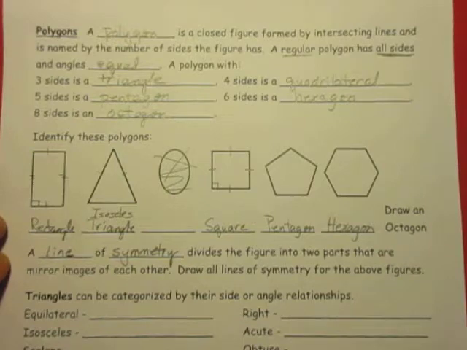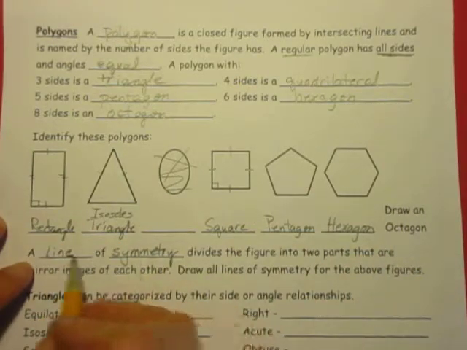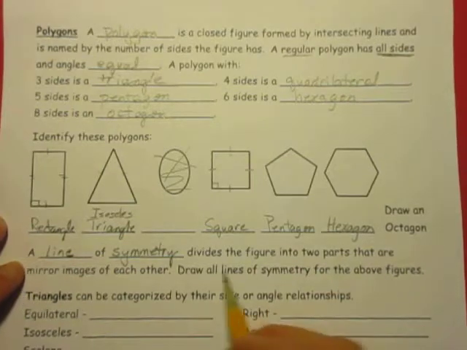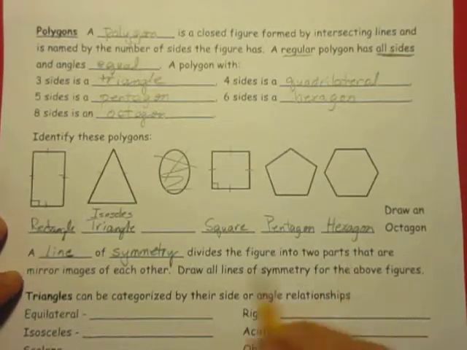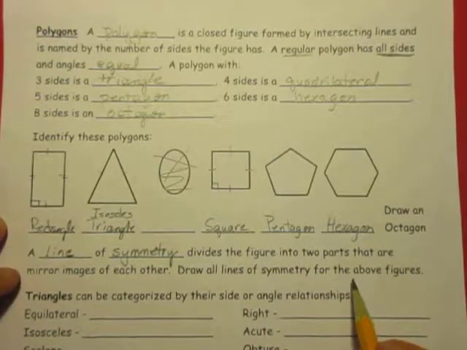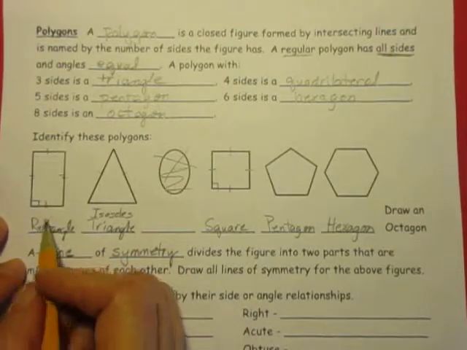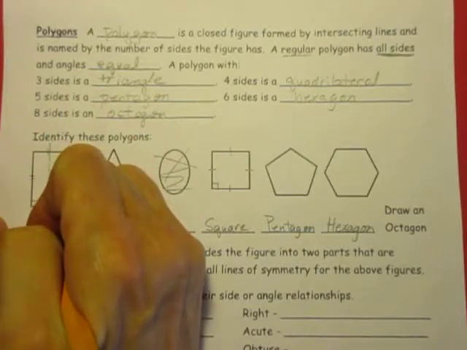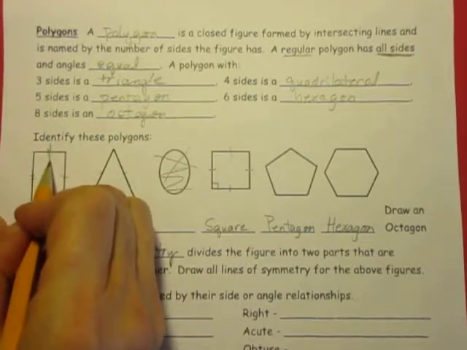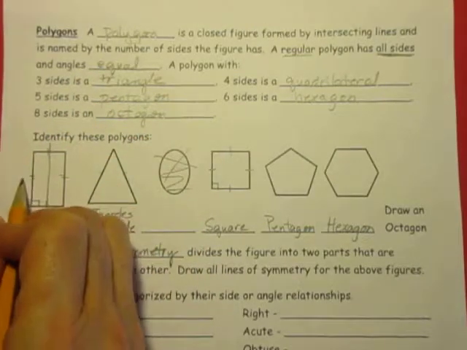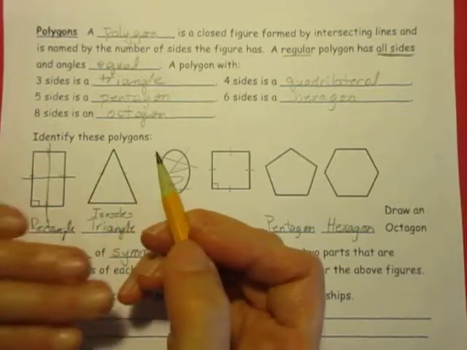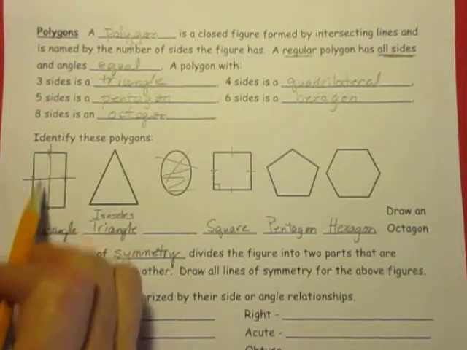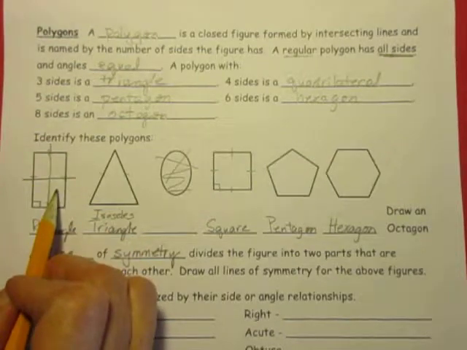I'm sorry. I want to go back now and talk about the line of symmetry on each of these figures, just to be aware of that. It divides the figure into two parts that are mirror images of each other. So when we look at this first one, we can see that, yeah, we can draw a line of symmetry. I'm terrible at drawing a straight line too. I can draw the straight line of symmetry down here and one right here. And it looks like it would flip over and land on itself. So this one has two lines of symmetry.